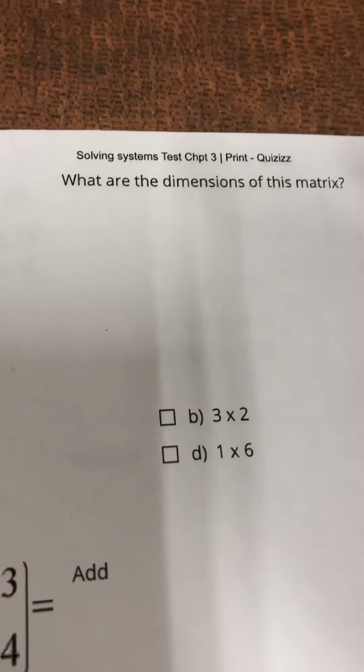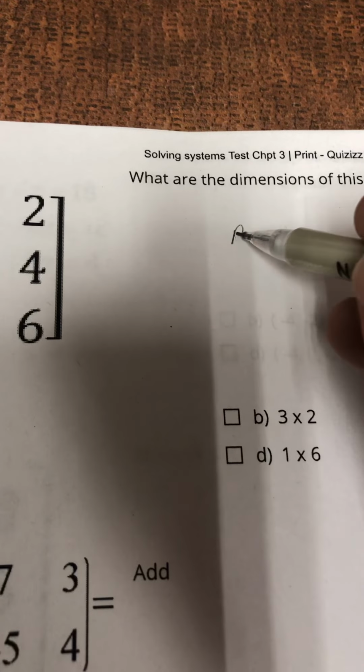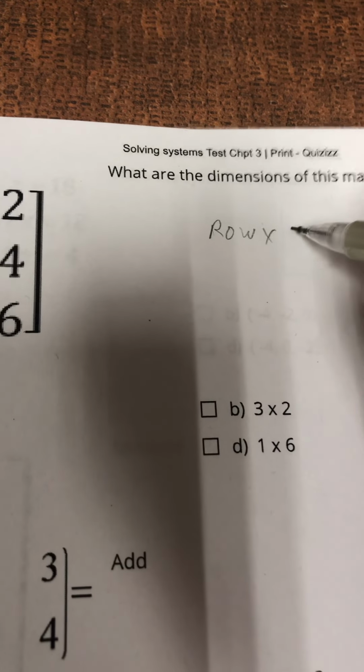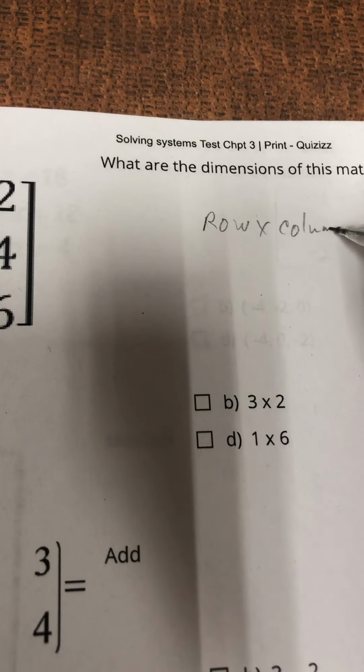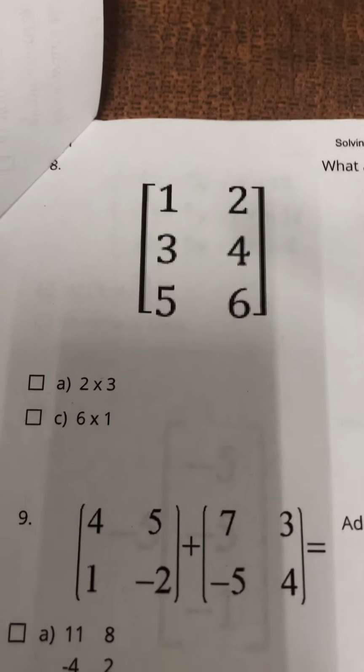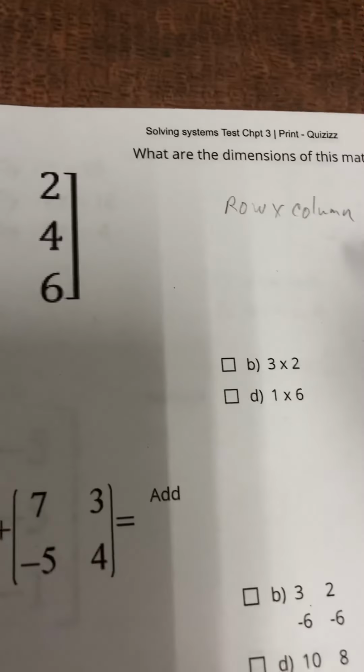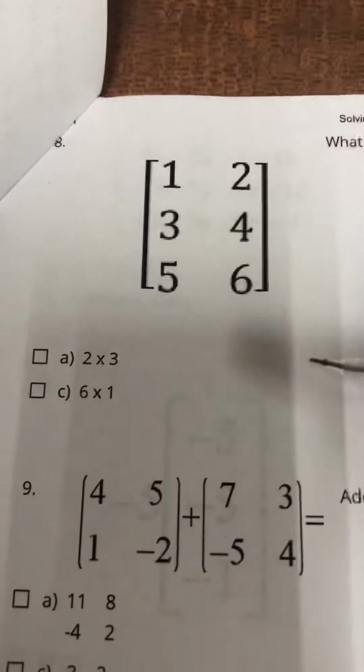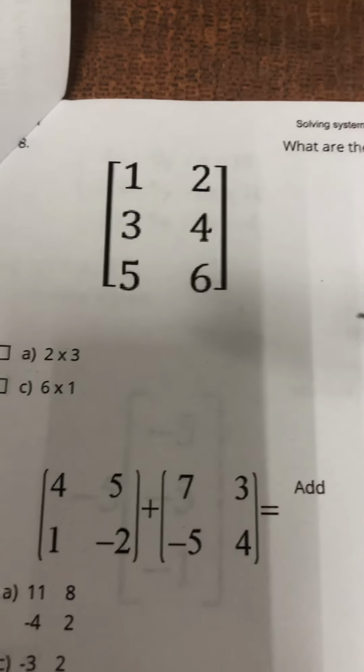For number 8, what are the dimensions of this matrix? Remember, it's row by column. So how many rows, and then times by column. A, B, C, or D.